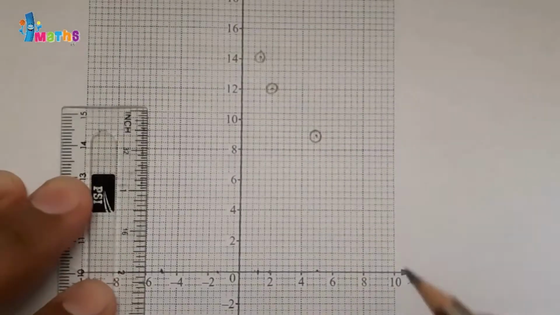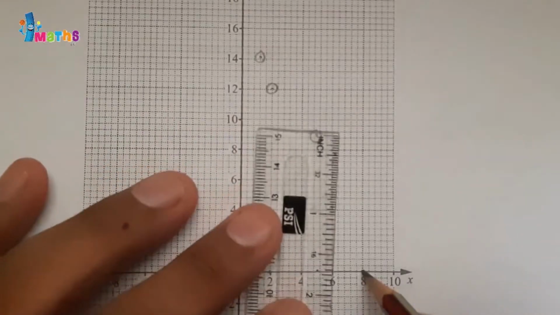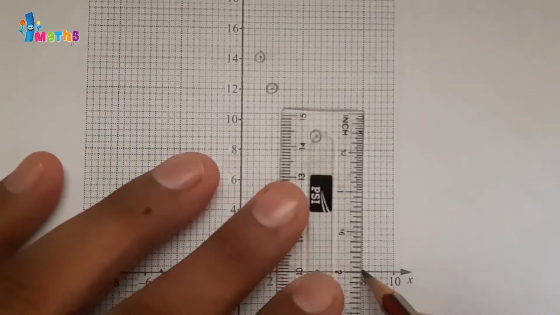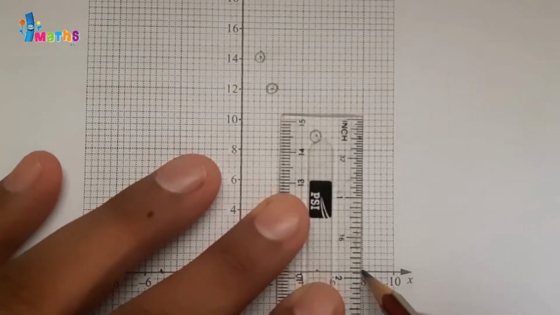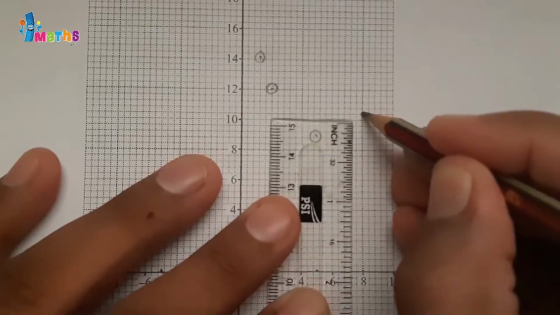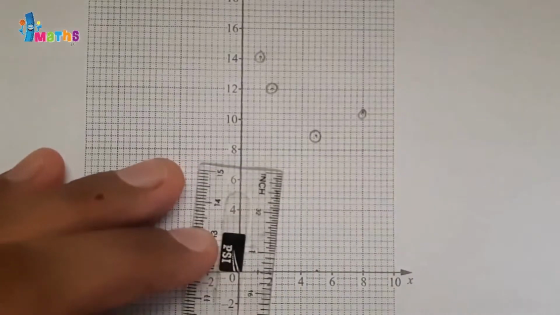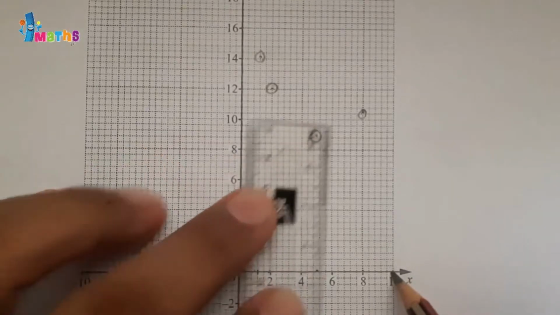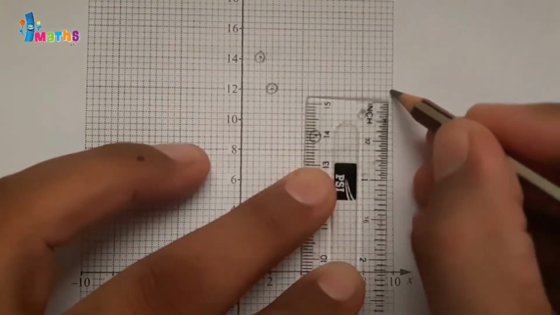The next point is 8 and 10.5. This is 8 and 10.5. So this will be 11, so this will be 10.5, so we can take this point as 10.5, so this will be the point. Then the last point is 10 and 12, so this will be 10 and 12.